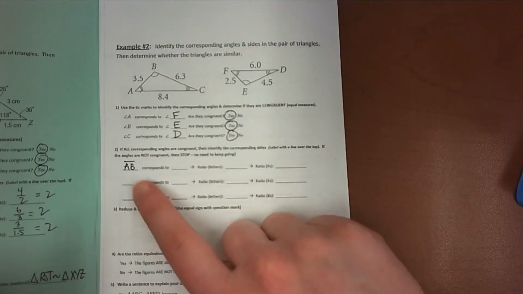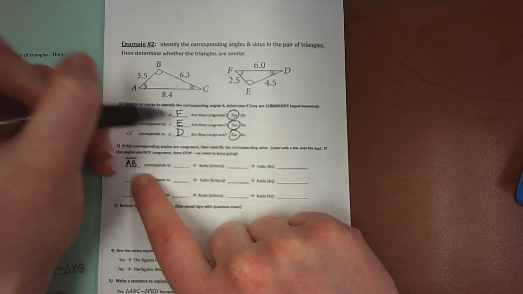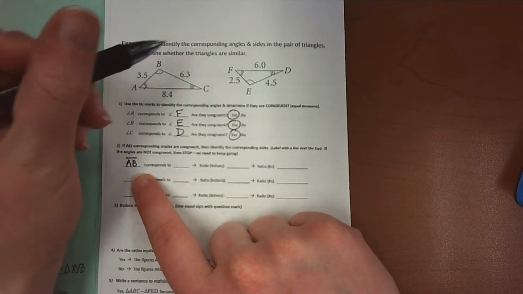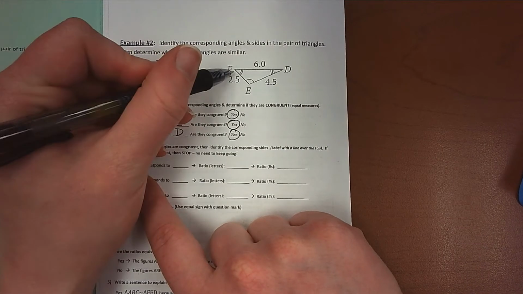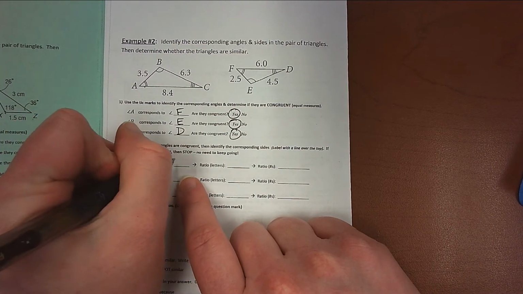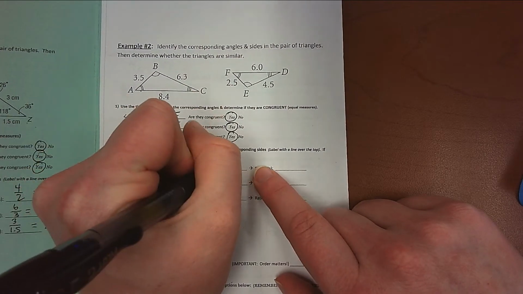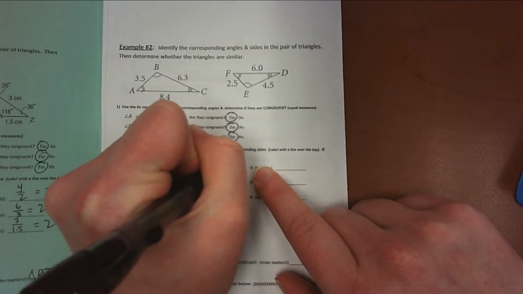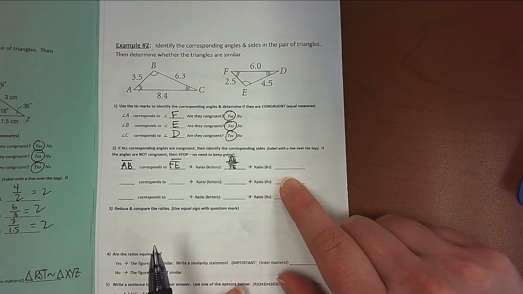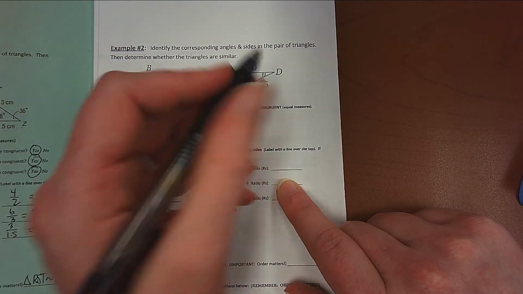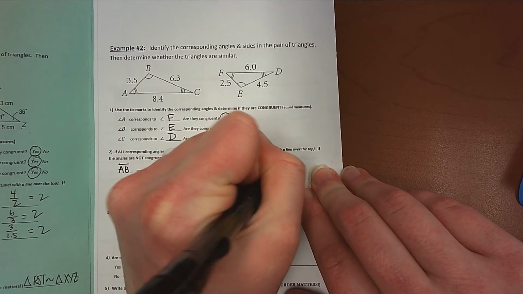Side AB corresponds to side FE. We can also say 2 tick marks to 2 tick marks, that would be FE. So AB corresponds to side FE. With letters, I'm going to write AB into my fraction up here over FE. And the ratio of side lengths then, AB is 3.5 over FE is 2.5.